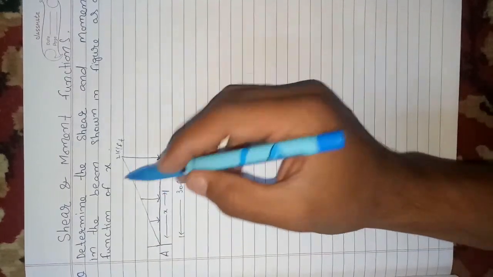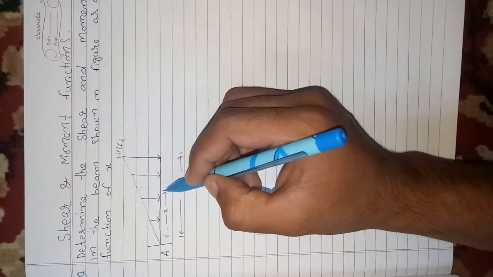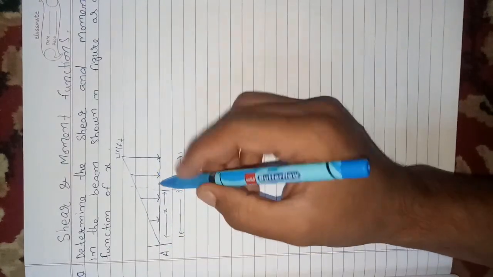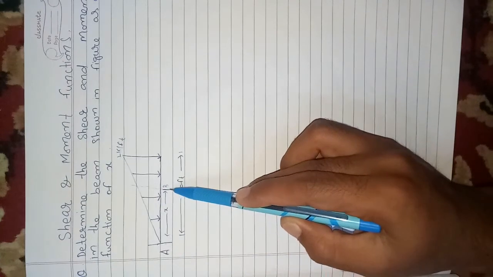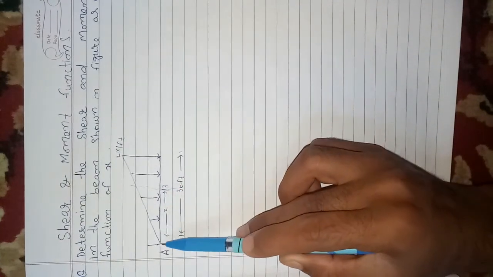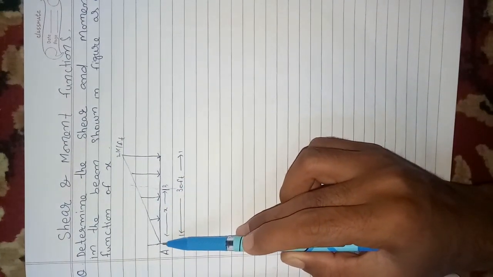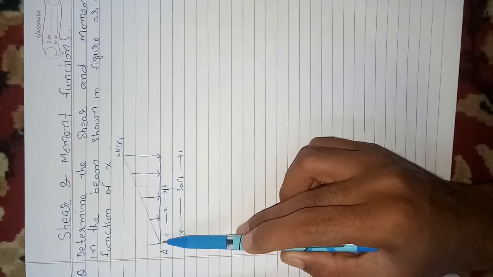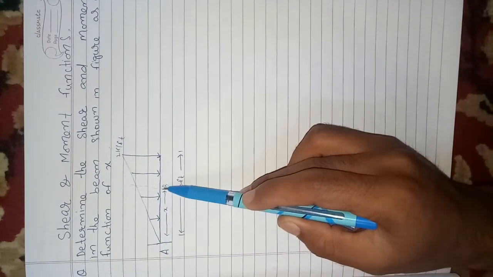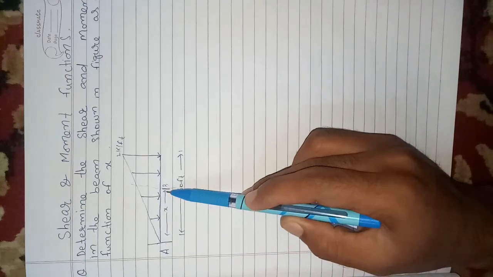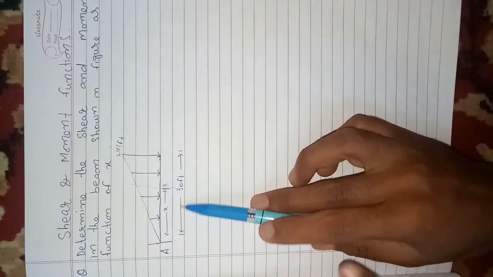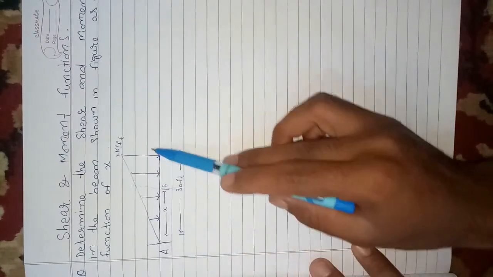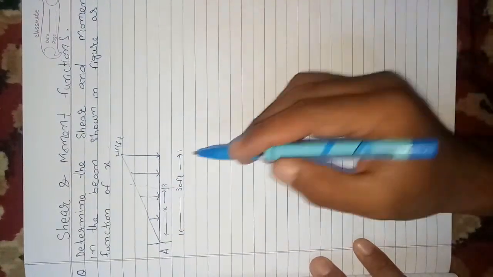For that, I will make a section here. I will consider this section A and I will take this as B. I will consider the A and B section. And for that I have to first find support reactions at A, because then only I can find shear and bending moment at distance x from this support A.